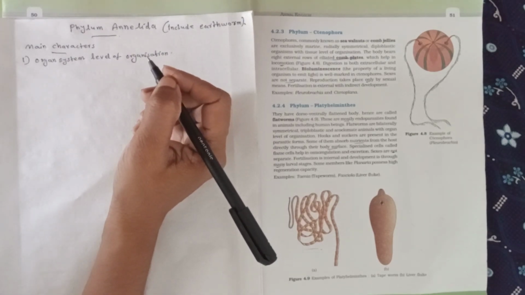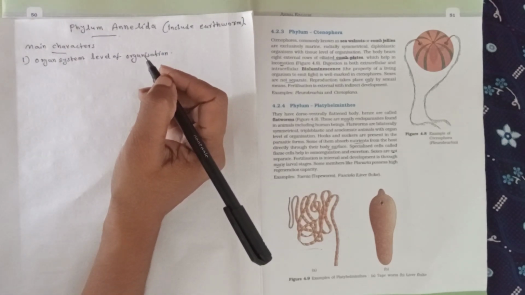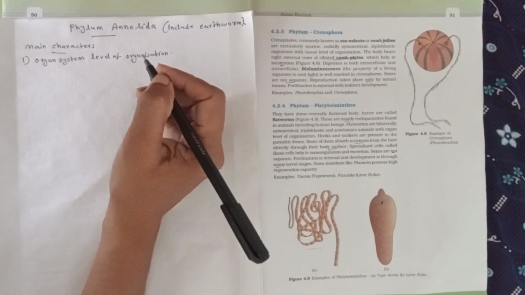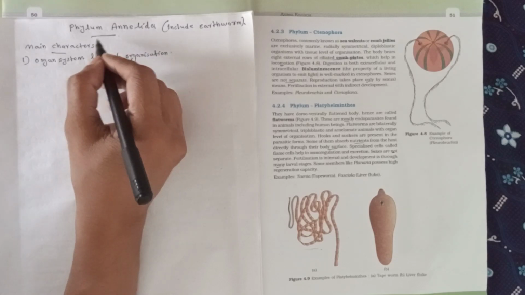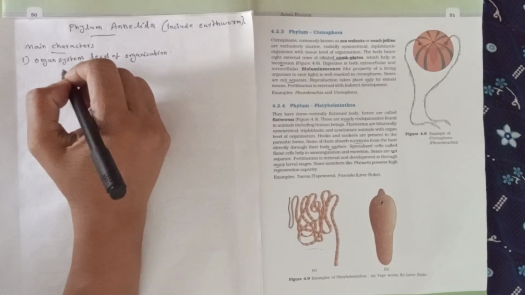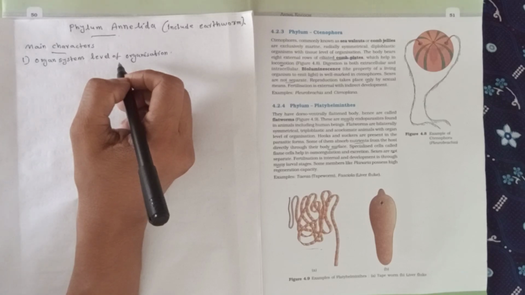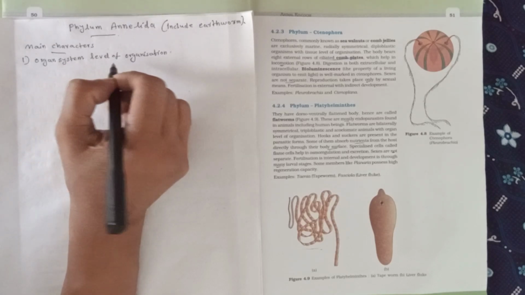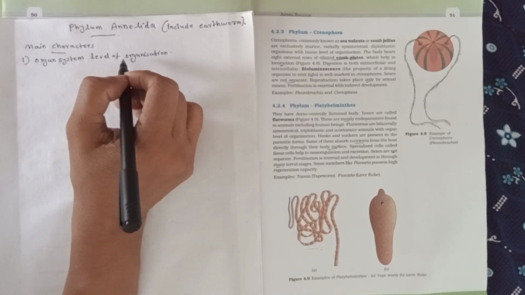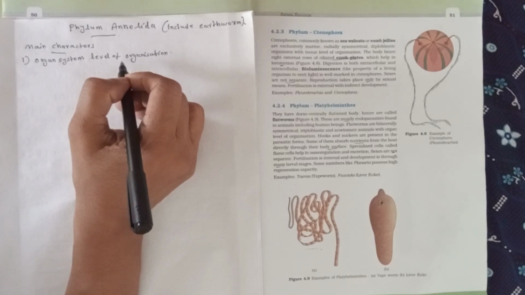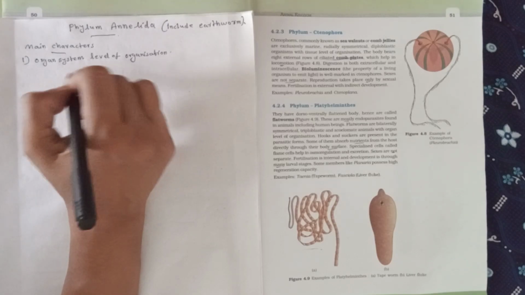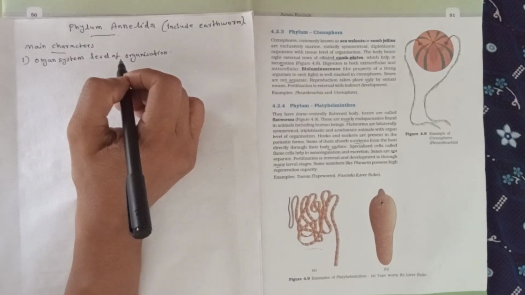That means a well-developed digestive system, alimentary canal, etc. are seen. In case of Phylum Annelida, organ system level of organization is seen, a well-developed digestive system with different digestive organs, and in the excretory system, nephridia are developed. So, they show organ system level of organization.